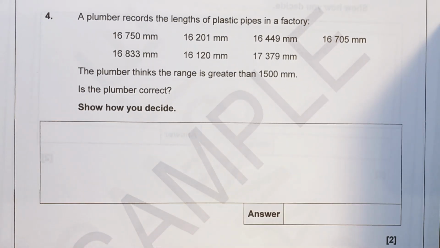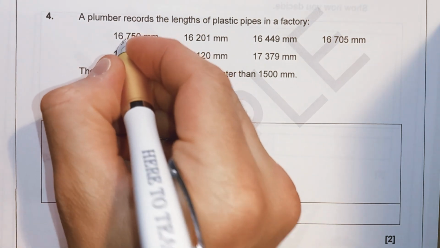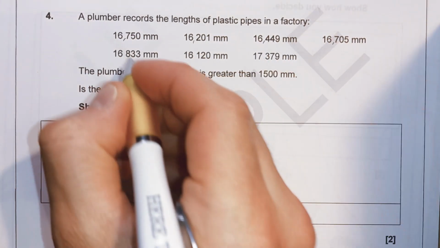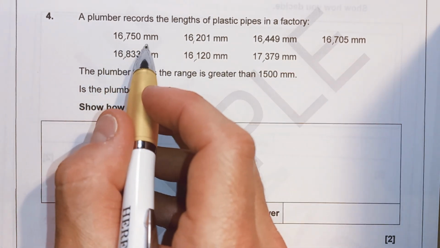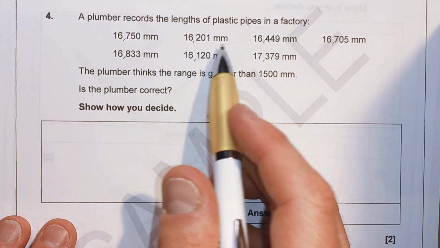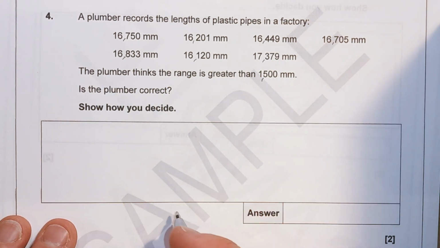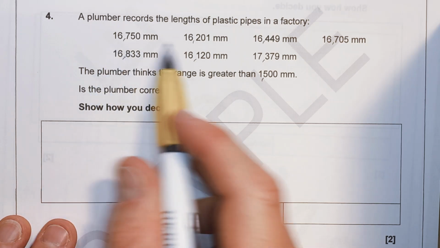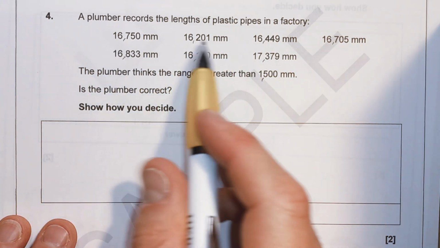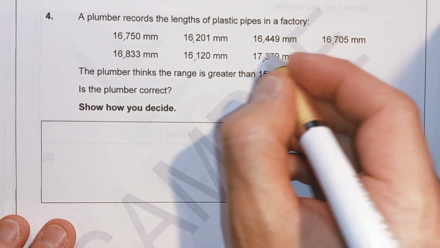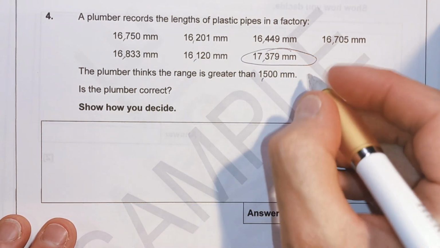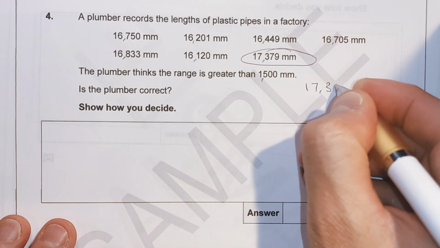Question 4. A plumber records the lengths of plastic pipes in a factory. Again, I'm going to put my commas in here to make it easier to read them. So we've got 16,750 millimetres, 16,201 millimetres, and so on. The plumber thinks the range is greater than 1,500 millimetres. Is the plumber correct? Well, the range is the biggest number minus the smallest number. Well, which is the biggest? They're all in the sort of tens of thousands. 16, 16, 16, 16, 16. This is the only one starting with 17,000. So that's the biggest. So we're going to have that number at the top.